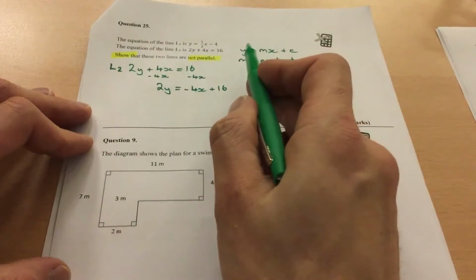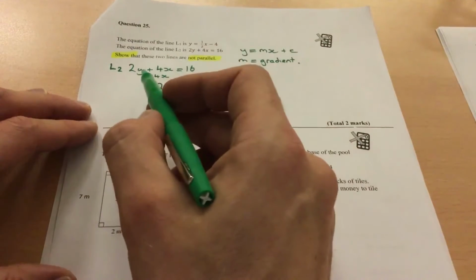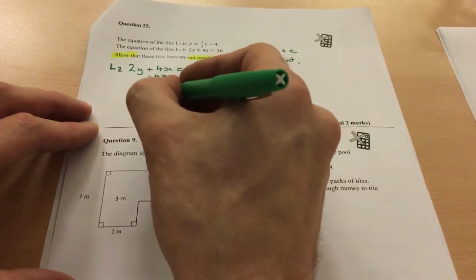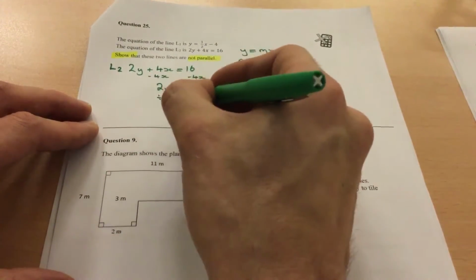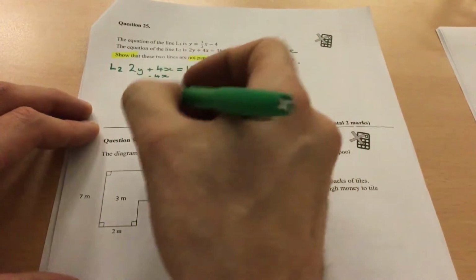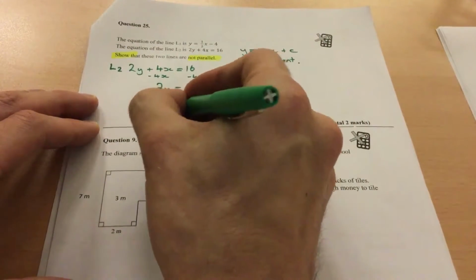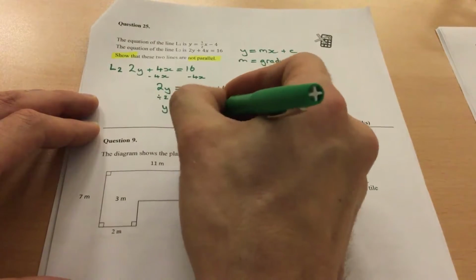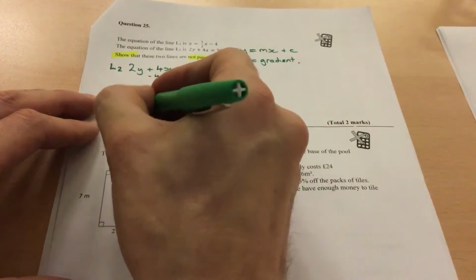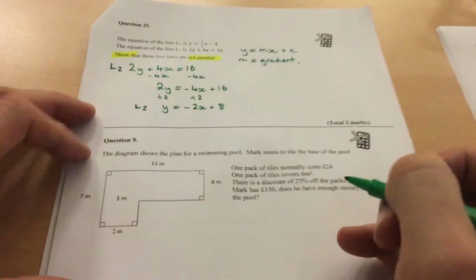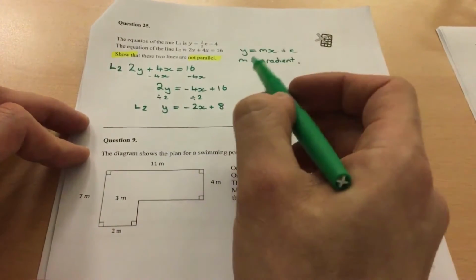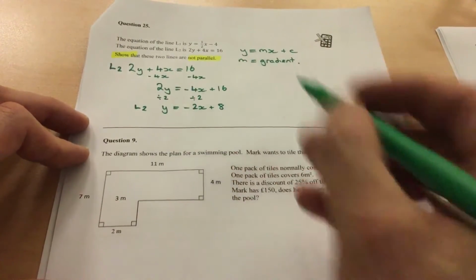I want it in the form y equals mx, and I've got 2y. So my next thing I'm going to have to do is divide both sides by 2, which means I get y equals negative 2x plus 8. So that is my line 2 rearranged into that format.